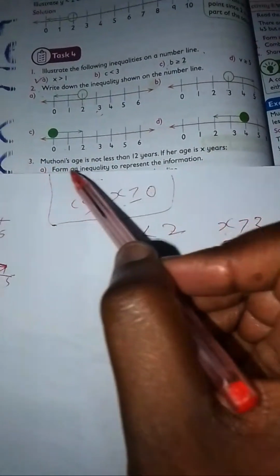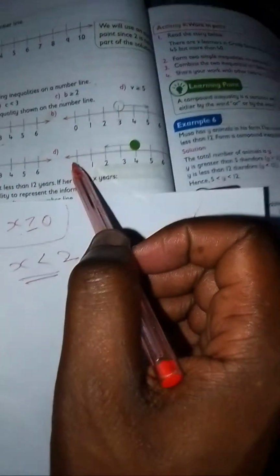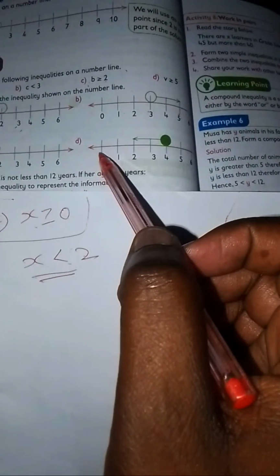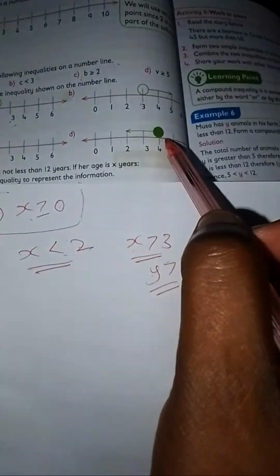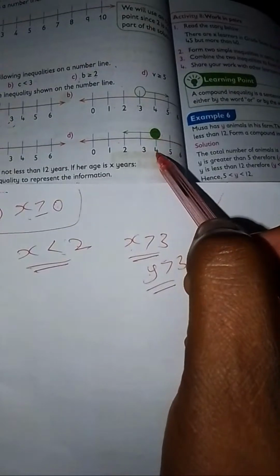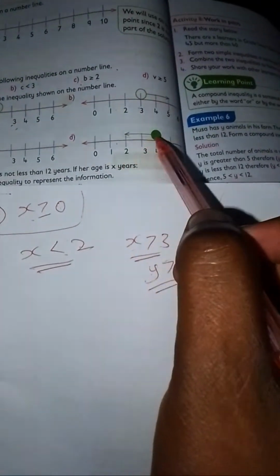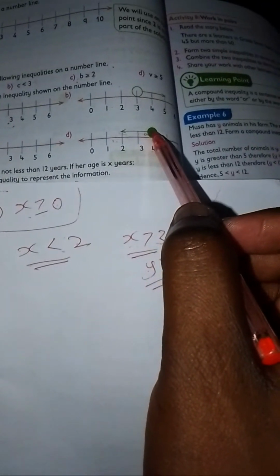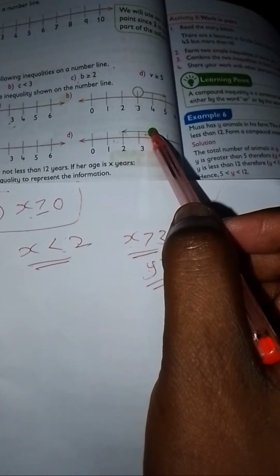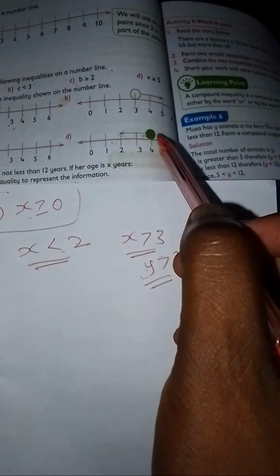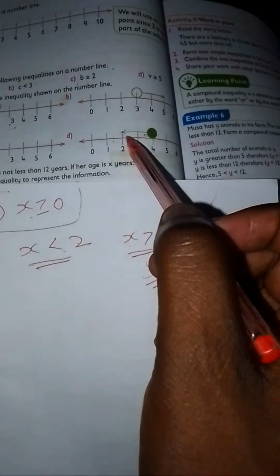Let us check part D. Part D, there is an instruction that has been given. The 4 has been shaded, then the arrow points towards the left. If you've seen this side that has been shaded, it means that it is less than or equals to. It depends on where the arrow points.